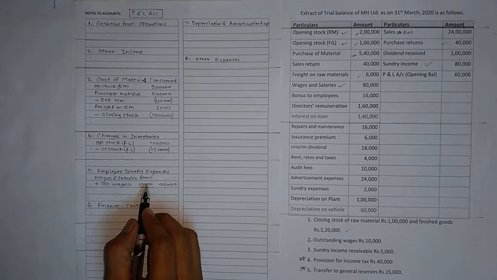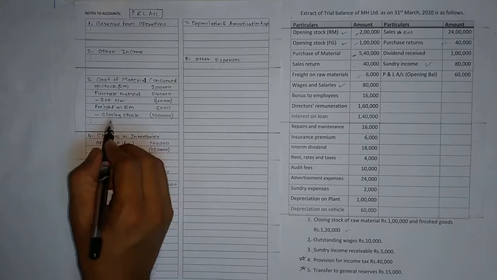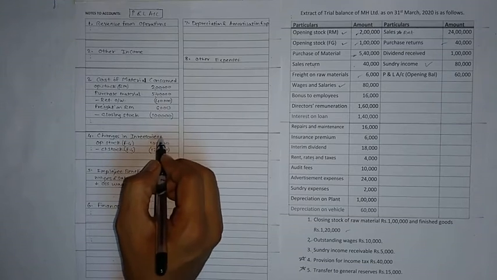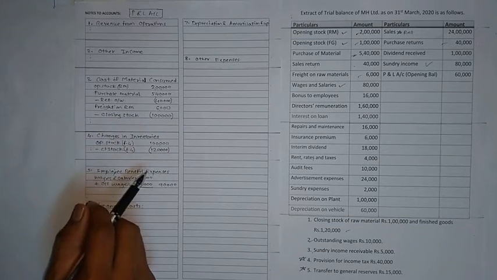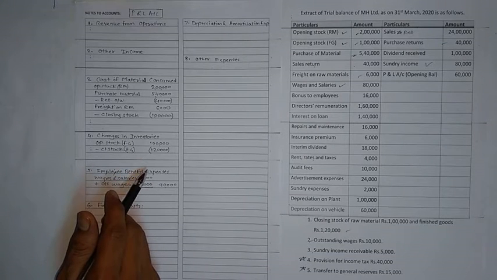We will just see the effect in the P&L account. In the same way, closing stock of finished goods and closing stock of material will also be shown in the balance sheet when we prepare a trial balance question with a balance sheet also; then only second effect is possible. So for now, these adjustments are shown as far as the profit and loss account is concerned. Second effect will be in the balance sheet.